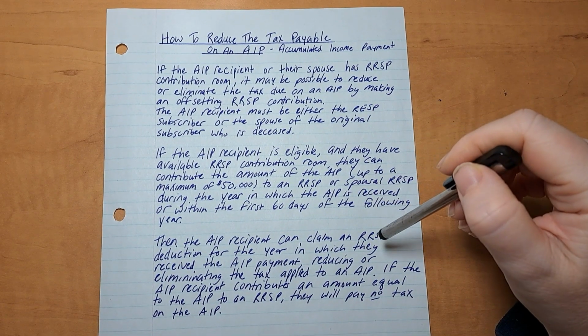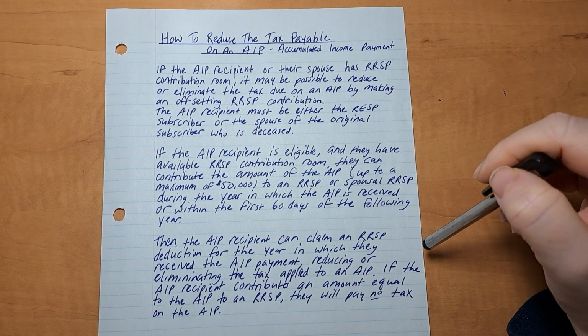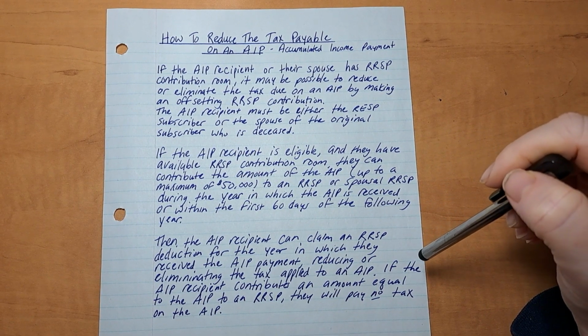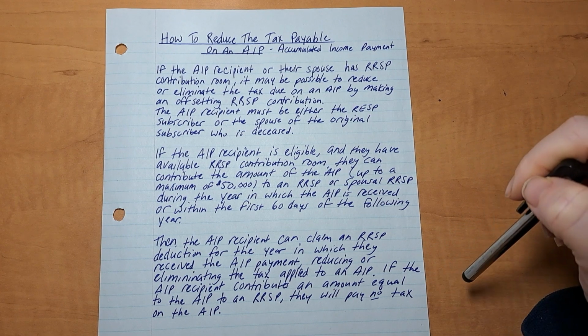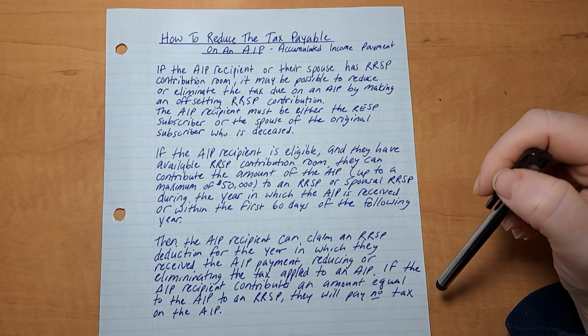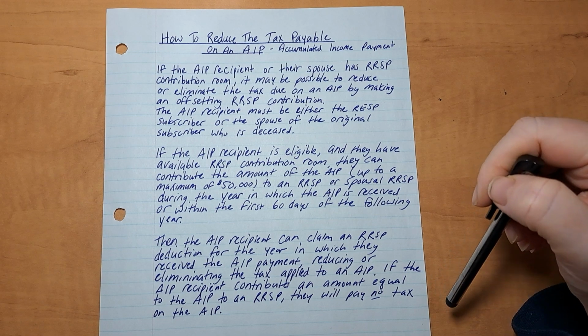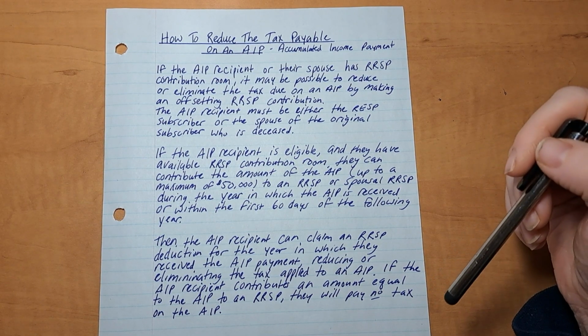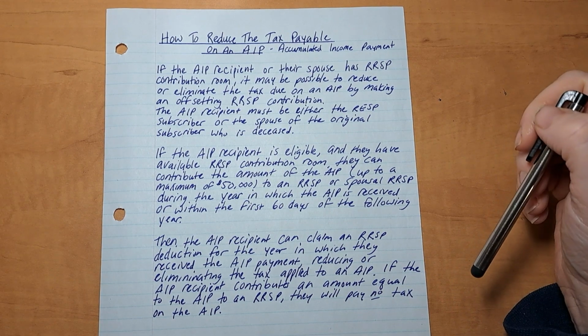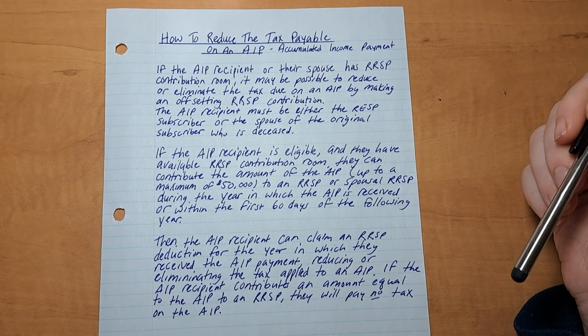Then the AIP recipient can claim an RRSP deduction for the year in which they received the AIP payment, reducing or eliminating the tax applied to an AIP. If the AIP recipient contributes an amount equal to the AIP to an RRSP, they will pay no taxes on the AIP. So that's the key. You have to transfer it to an RRSP.